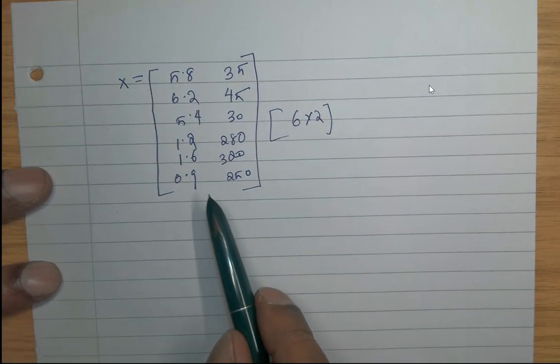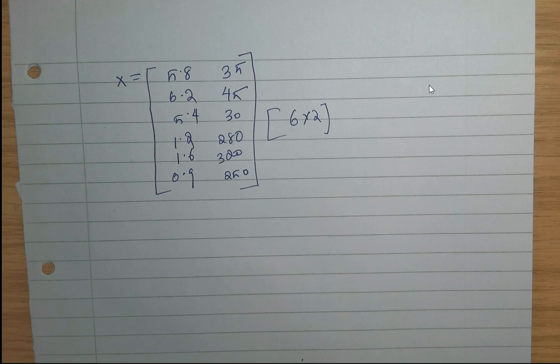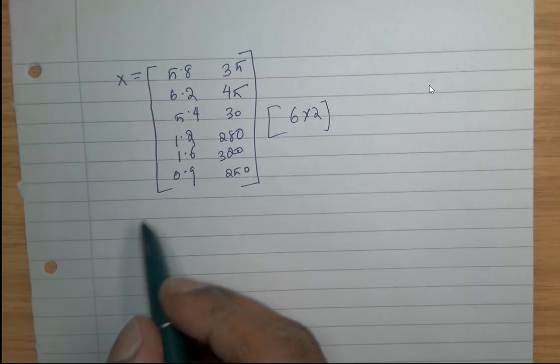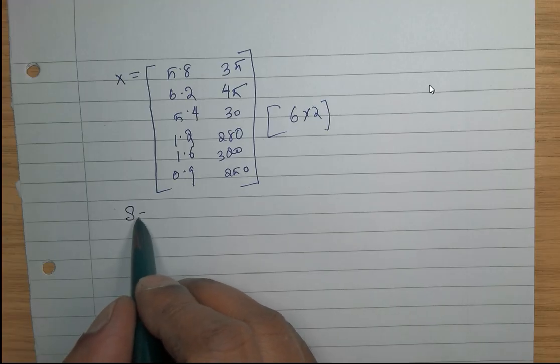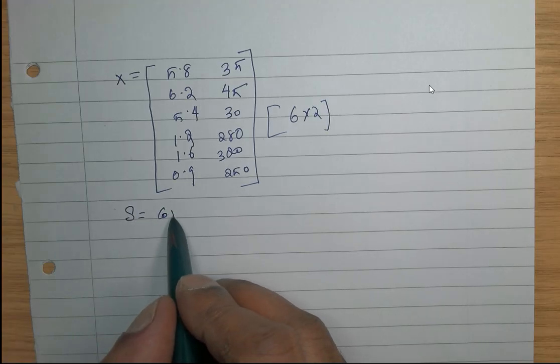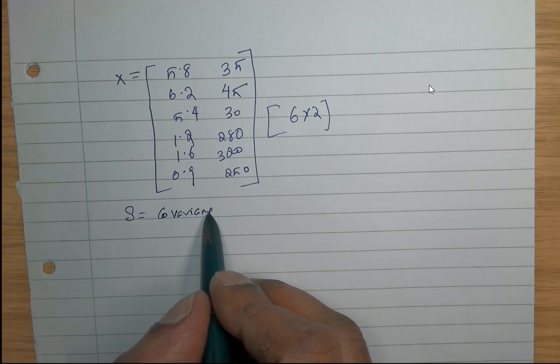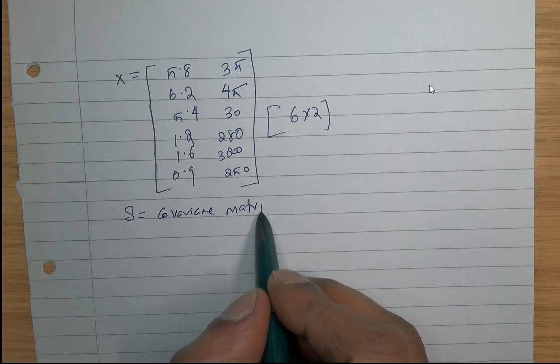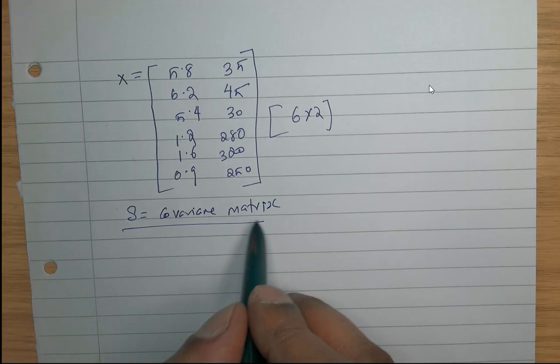Now we have to reduce the dimension using the algorithm called principal component analysis. The very first step in PCA is to get something called the covariance matrix. I will explain what that is.